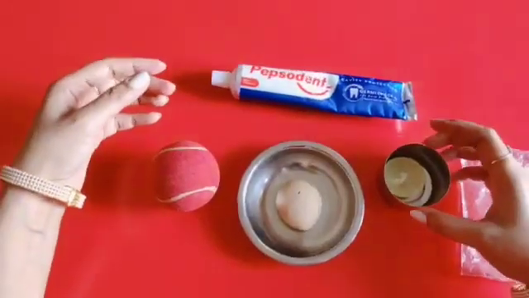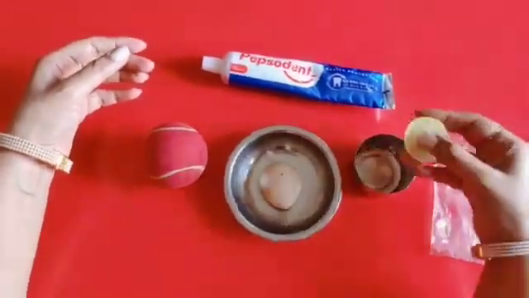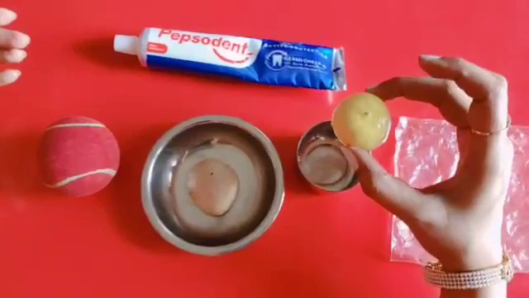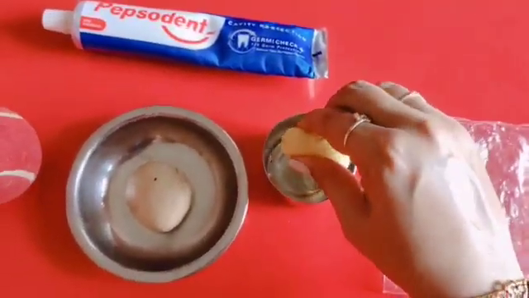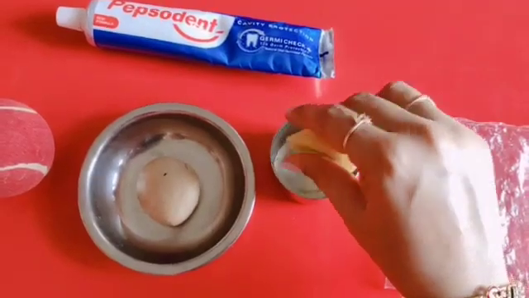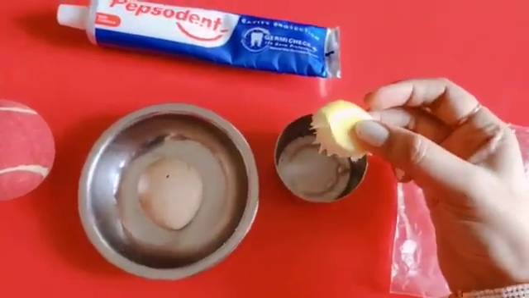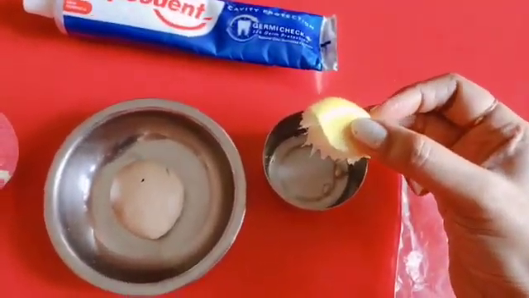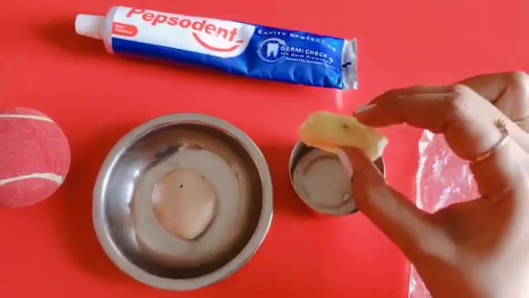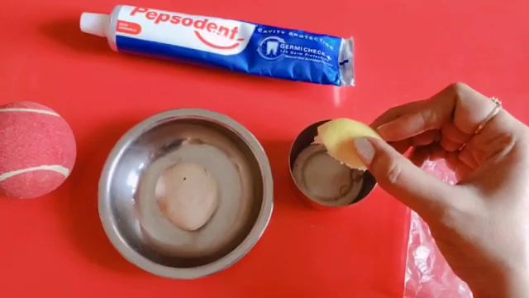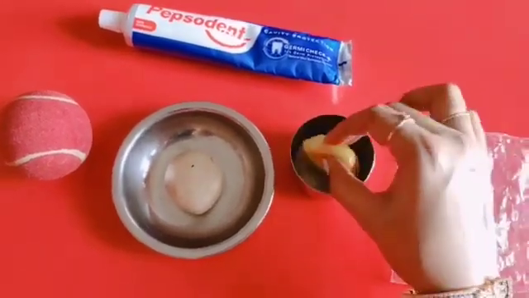Let us clear it with few more examples. You can see a half-cut lemon here, and you can see the shape of this lemon. Now I am going to squeeze it. What do you see? The shape of the lemon is changed. And how did it happen? By applying an external effort which was called force.